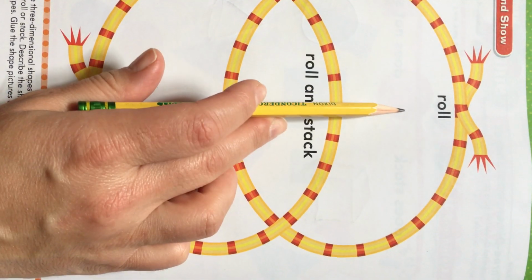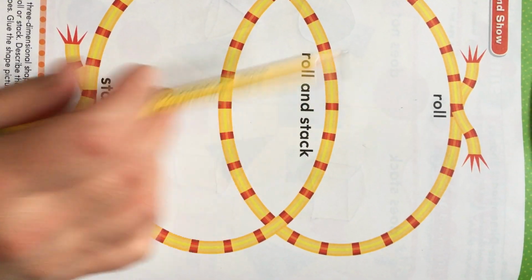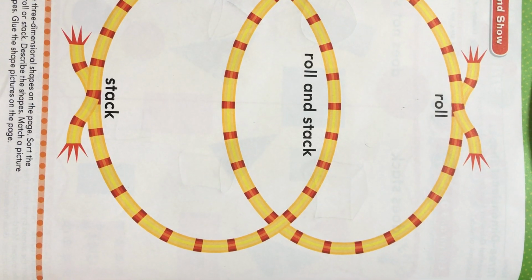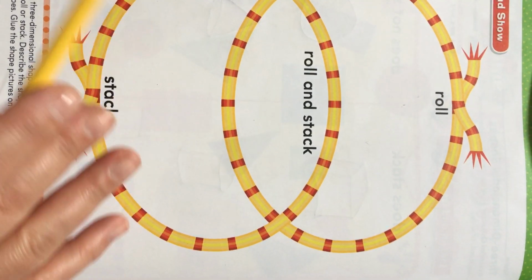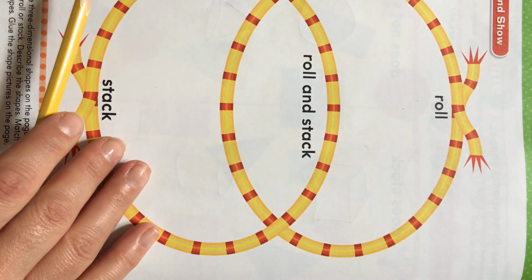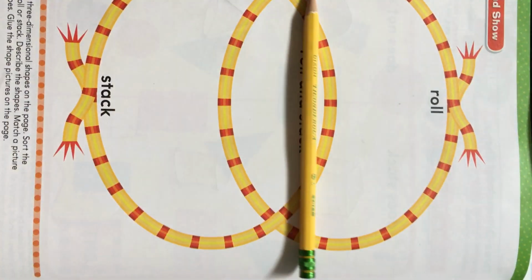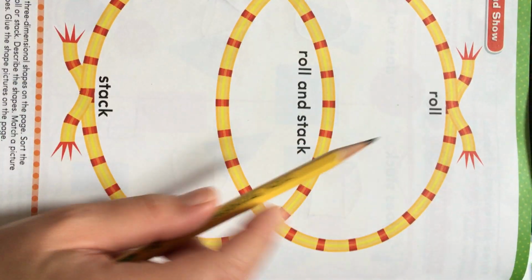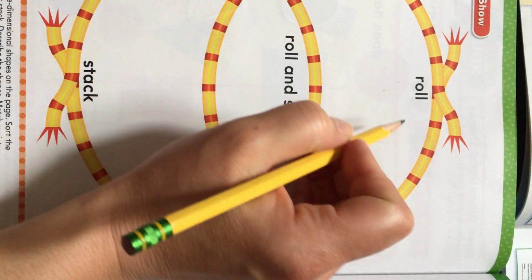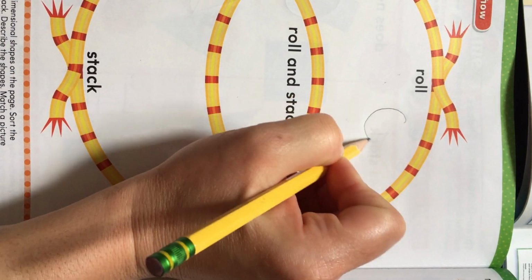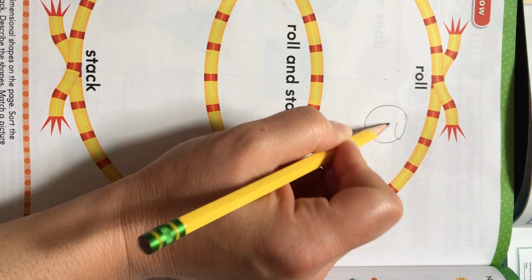So up here in this spot, what are some of those shapes that we just drew that would be able to roll? If you have it on a flat area like the floor and you roll it like that pencil, what shapes could we put in here? Yeah, like a basketball or baseball. So we would put that here. So we draw that.